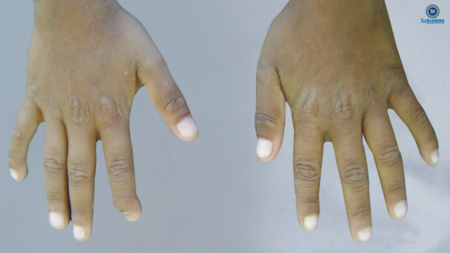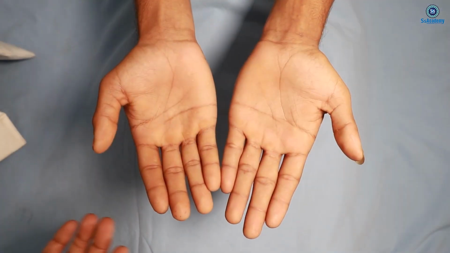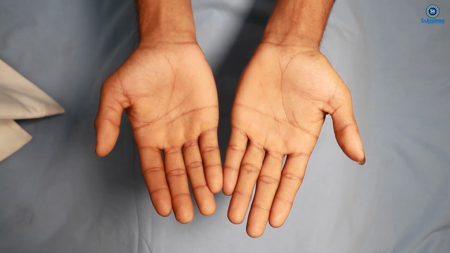You see the fingertip pinpricks for the glucose testing, on the right middle finger as well as the left middle finger. So we have found the evidence of diabetes.